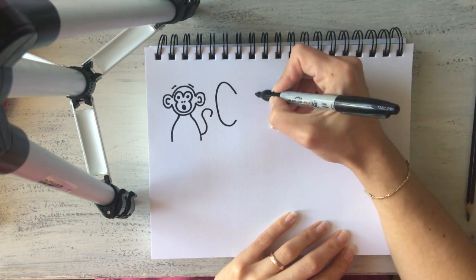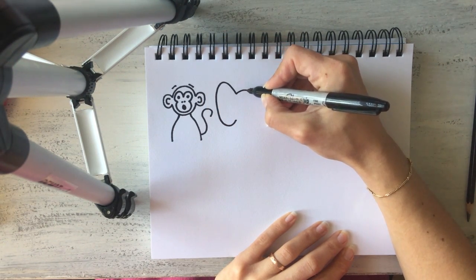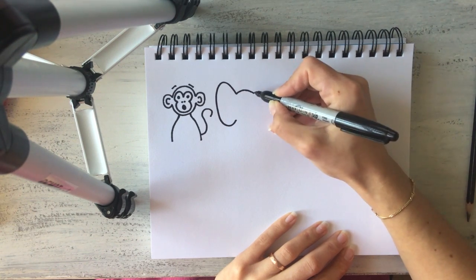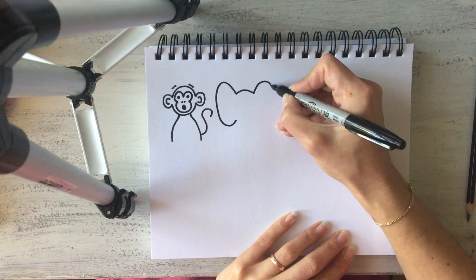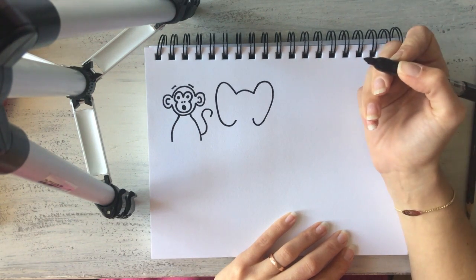And then I'm going to do the top of his head, a bit like the monkey, the top of his head, a bit like a circle. And then I'm going to do the other ear on the other side. So exactly the same, but the other side. So up and down and a curve like that.